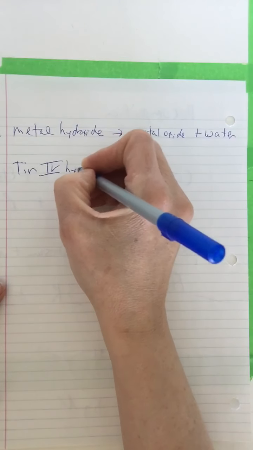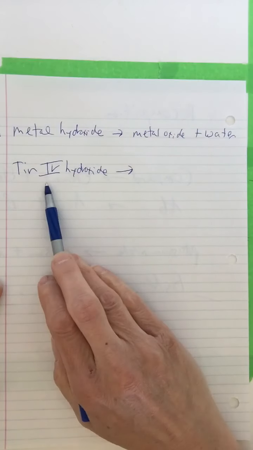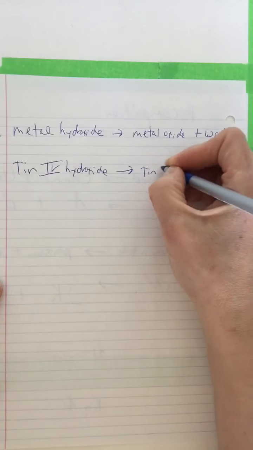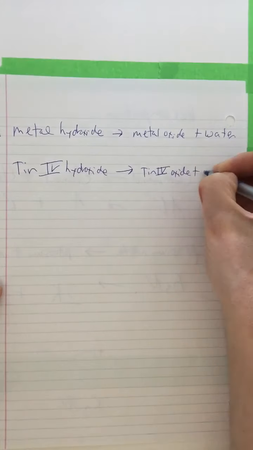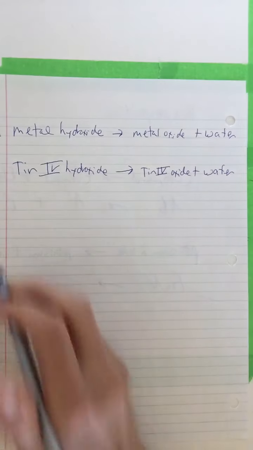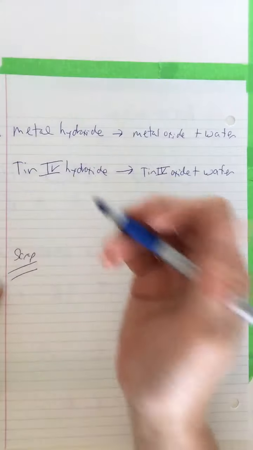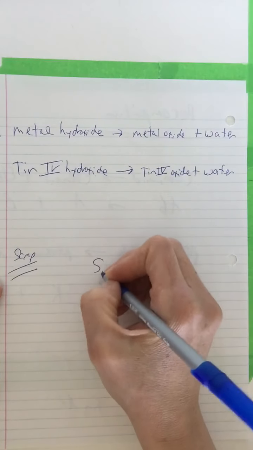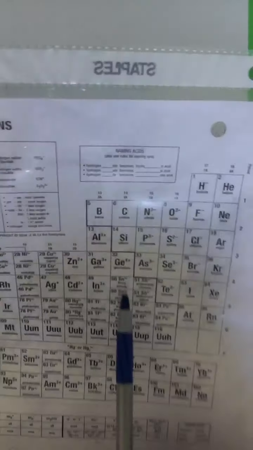hydroxide, and we have to guess. Well, we know tin 4 is the metal. Tin 4 oxide plus water. So let's write that out in formula. So scrap down here. Tin 4 hydroxide. Well, you might have to look it up because you might not know that tin is Sn, but I do. But anyway, let's look it up for you. Number 50, tin 4. So Sn plus 4.